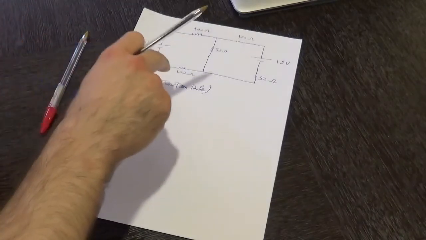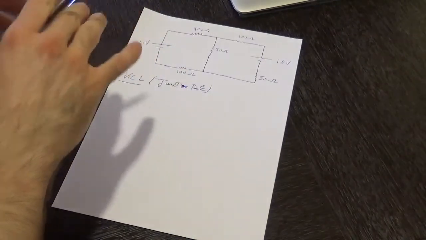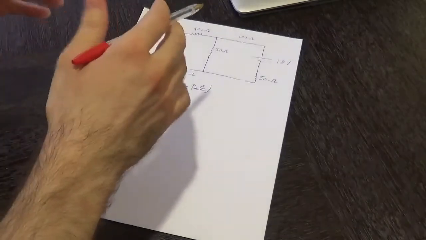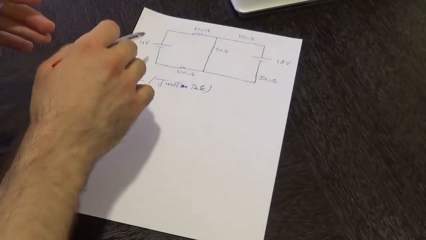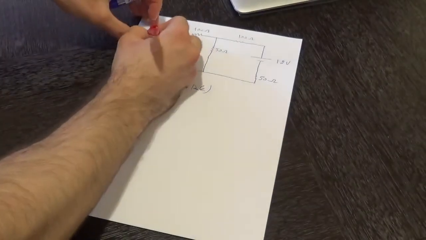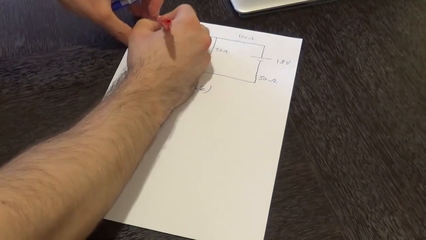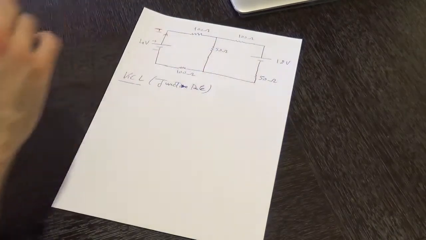Now, before we start applying the junction rule, we need first to identify a certain direction for the current. So we are going first to choose the conventional positive direction of the current, which is the one that flows out of the positive terminal and into the negative terminal. So over here we have the positive terminal of the battery and we have the negative terminal, and we are going to be choosing the conventional direction of the current, which is the one that flows out of the positive terminal.